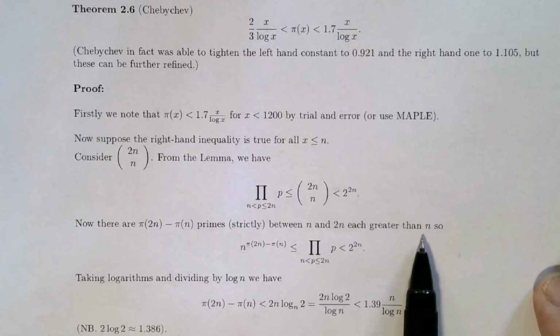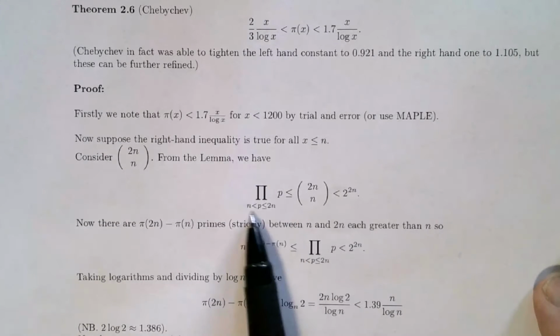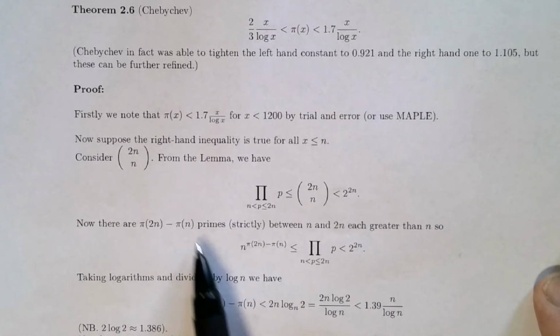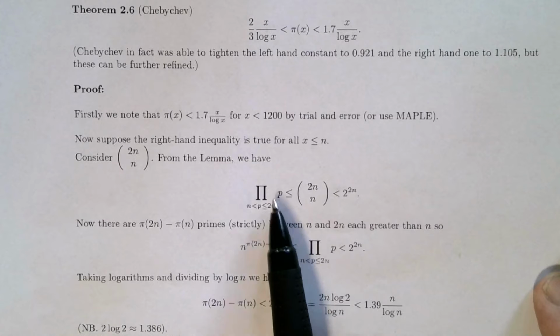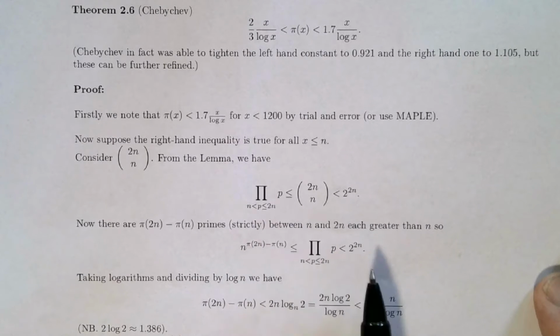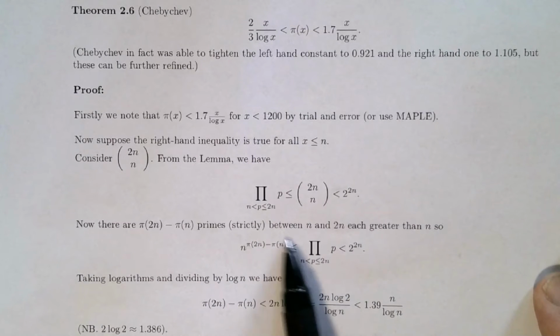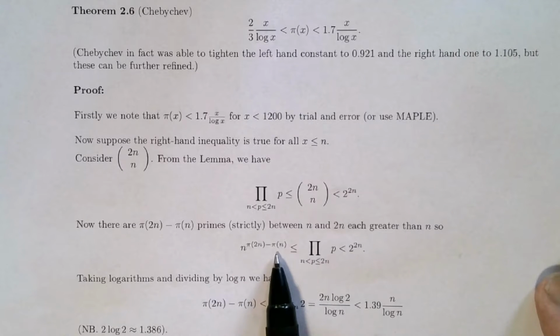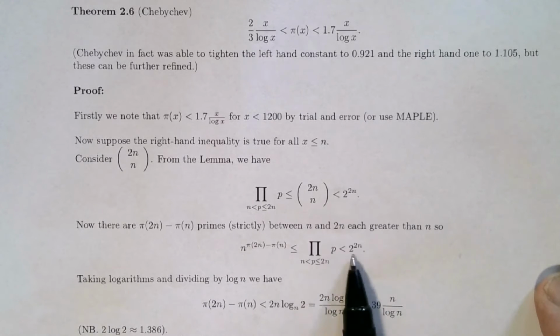And so that means I can simply count the number of primes in here, which is this number, and replacing p with n, I can say that this product is bigger or equal to n to the pi of 2n minus pi of n, and it's still less than 2 to the 2n.